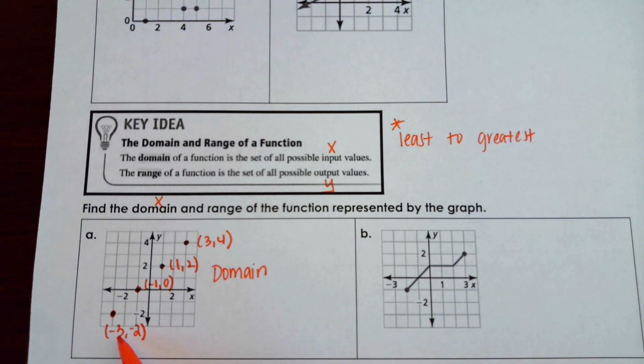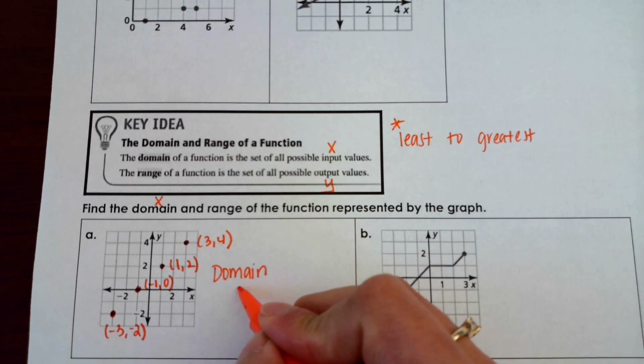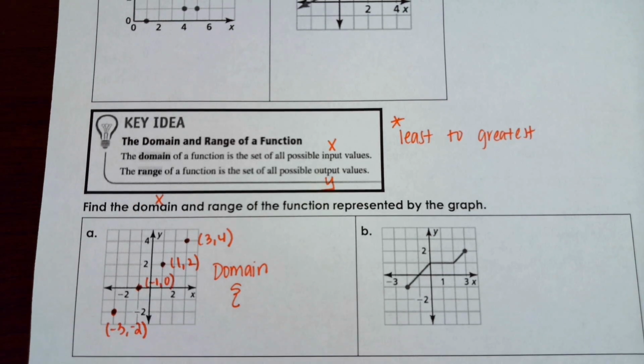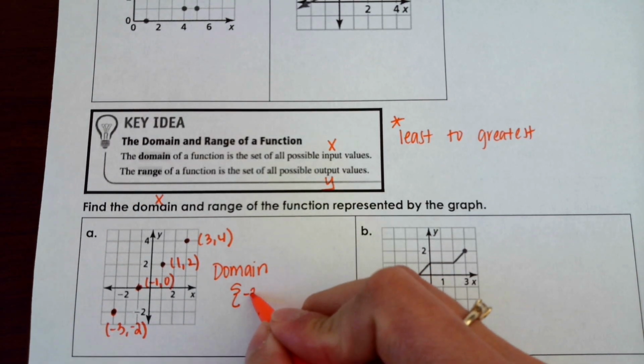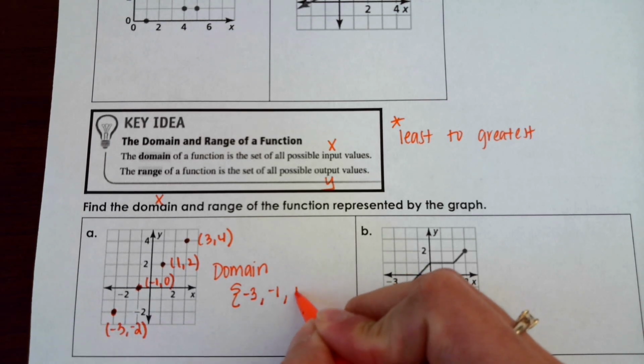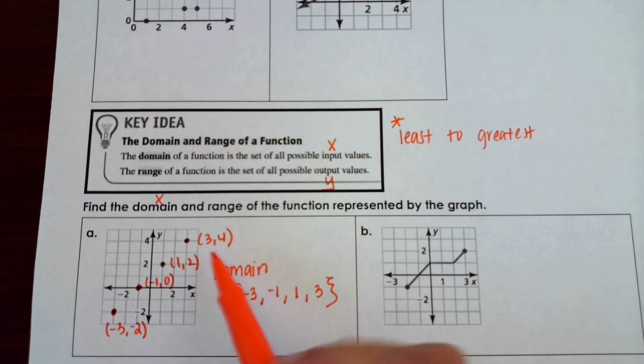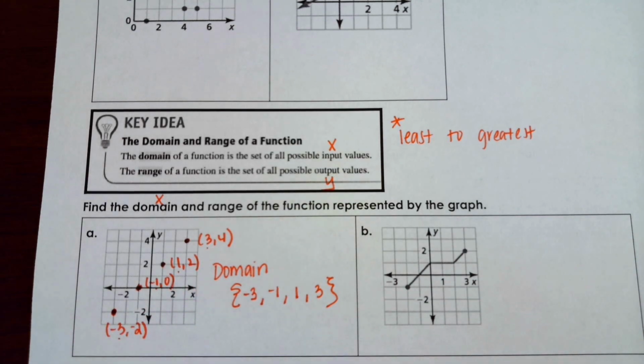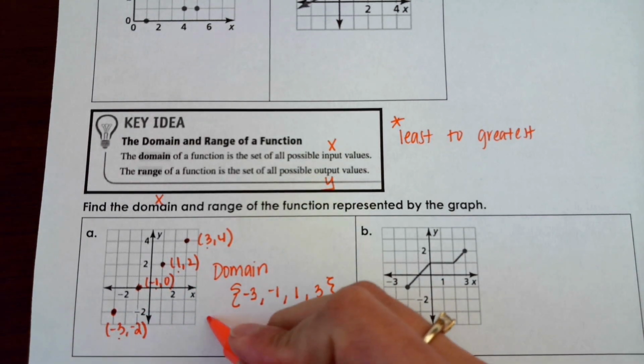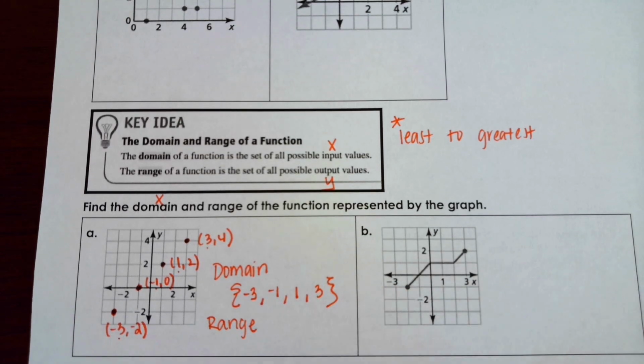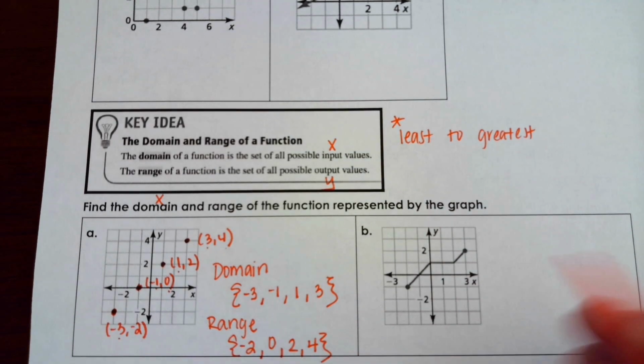So the smallest domain value is -3. Then the next one's -1, then 1 and 3. We typically use the squiggly bracket to represent a list of numbers. So again, the smallest one is -3, the next one's -1, and we have 1 and then 3. And again, all of those came from the x values in my ordered pairs. The y values are the range values. And again, from least to greatest, the smallest one is -2, then we have 0, then 2, and then 4. So the range is -2, 0, 2, and 4, and it's just those values.